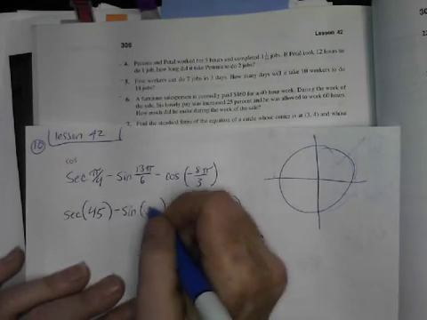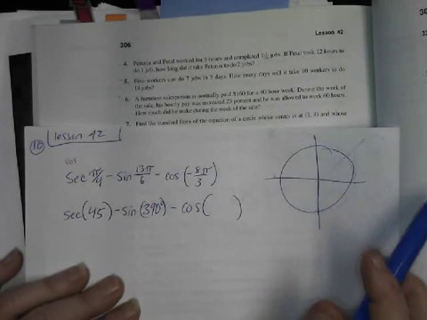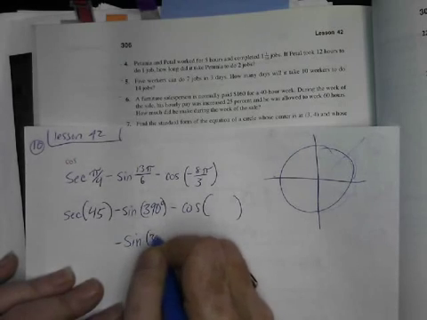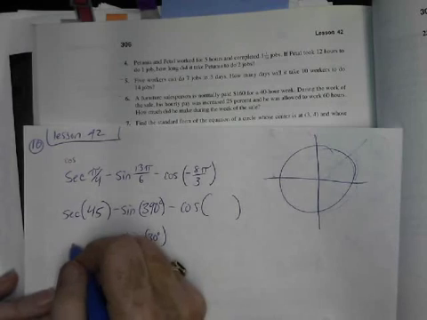Basically 30, so it's once around plus 30 more. So isn't it the same thing as sine of 30, because 390 is coterminal with 30.